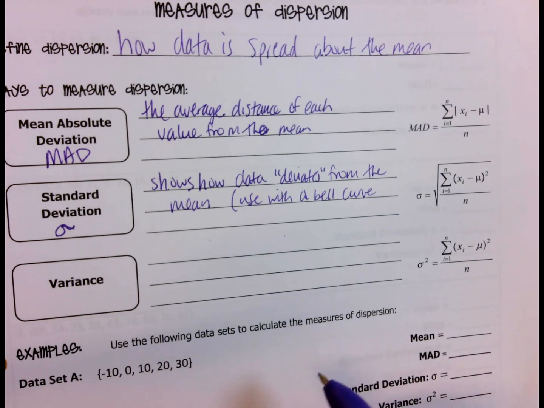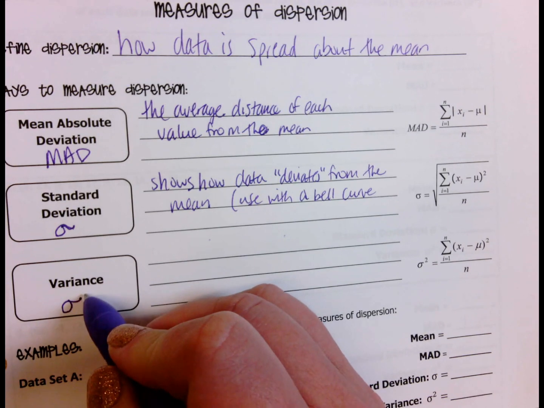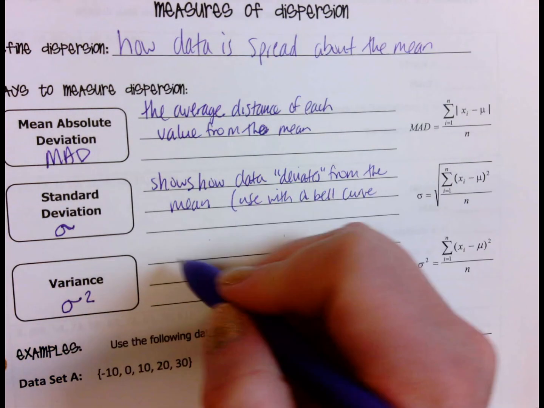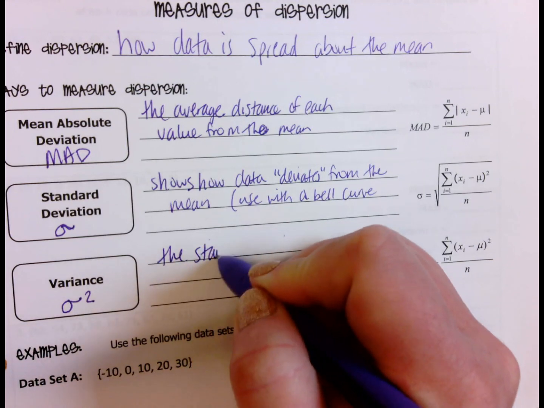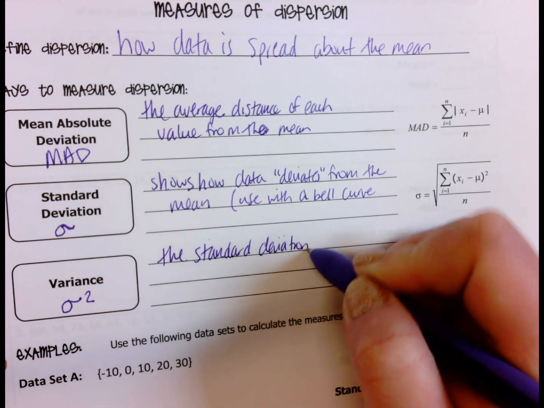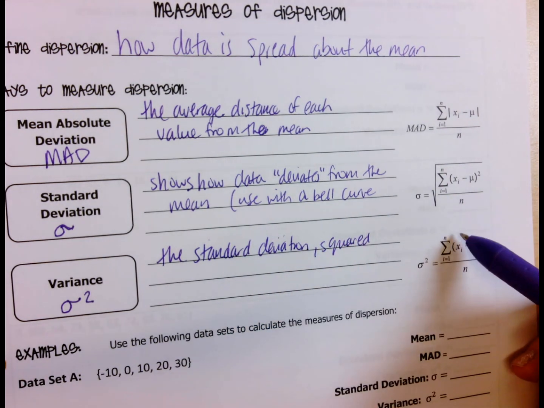All right. Now, a variance is when you take that standard deviation and we square it. So it is the standard deviation squared. Okay, so these formulas look very complicated.